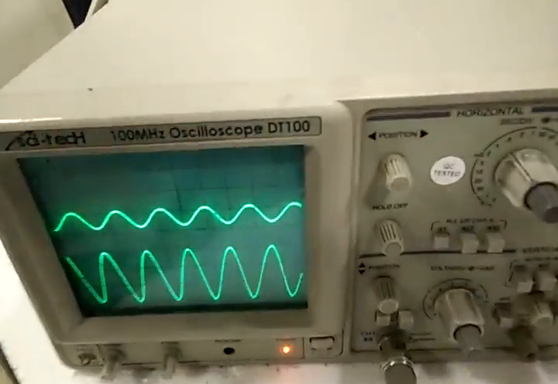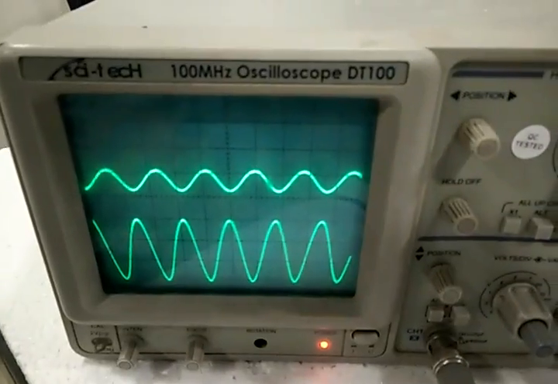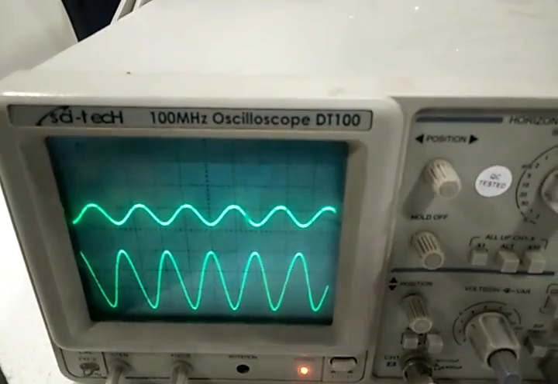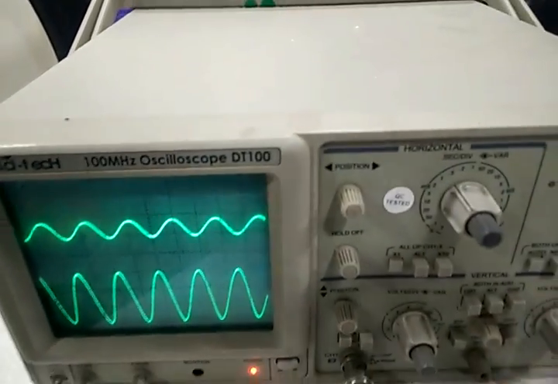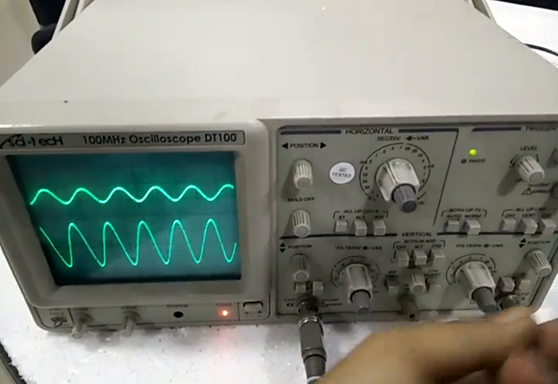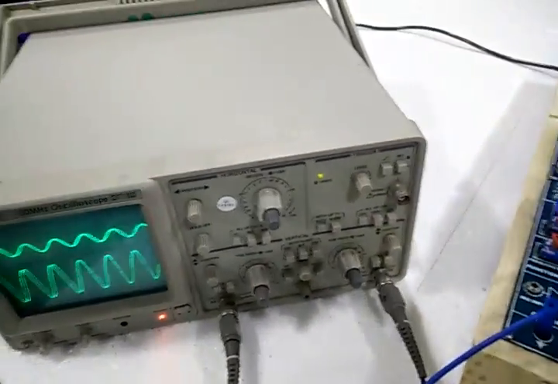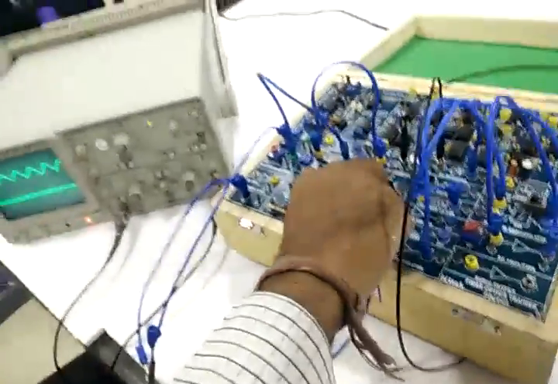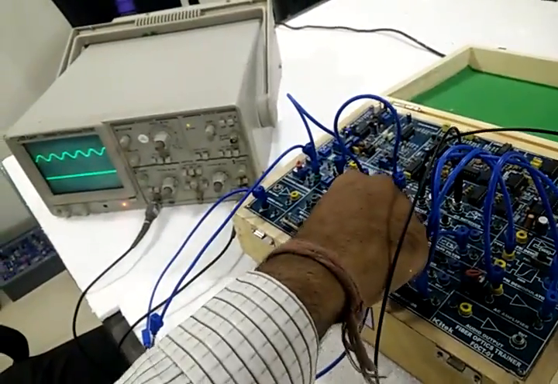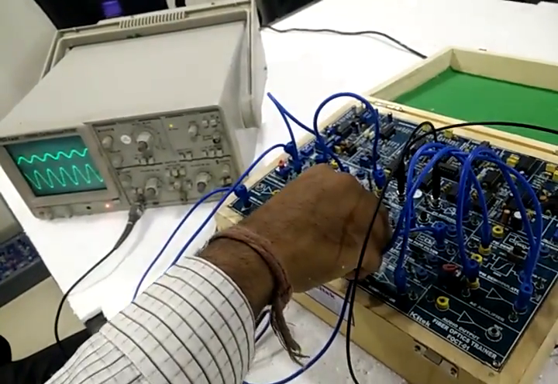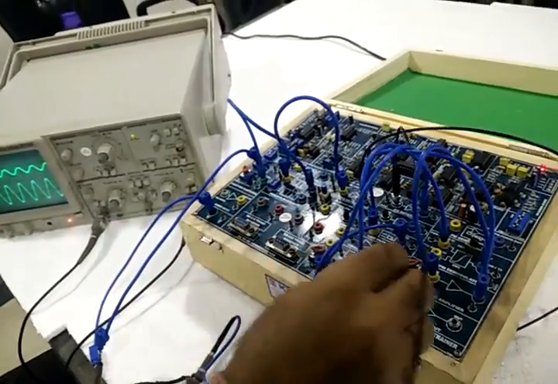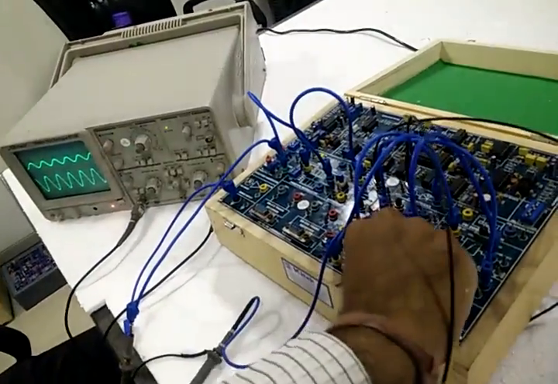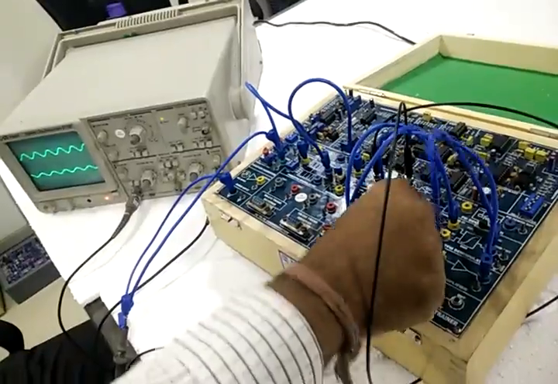Now we will see the demodulated output. The first channel is input and the second channel is the demodulated PWM output. If you don't get the output at output of low pass filter, then adjust the comparator potentiometer and for amplification adjust the AC amplifier potentiometer.